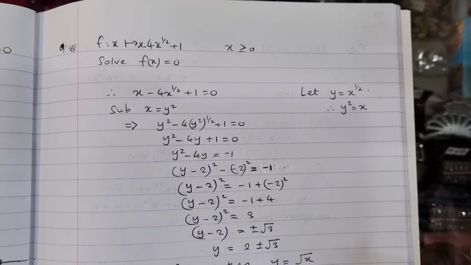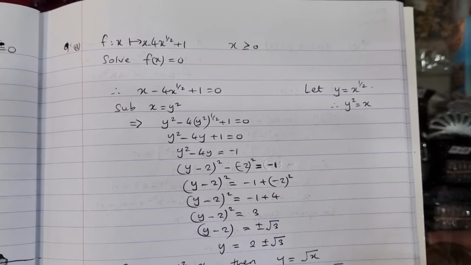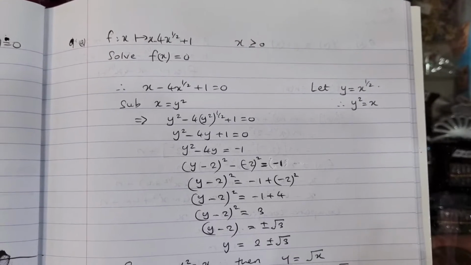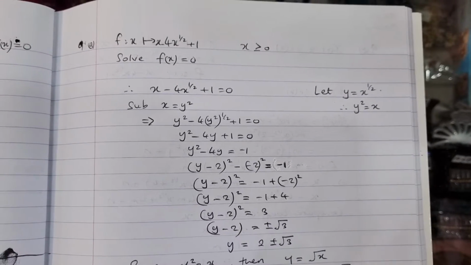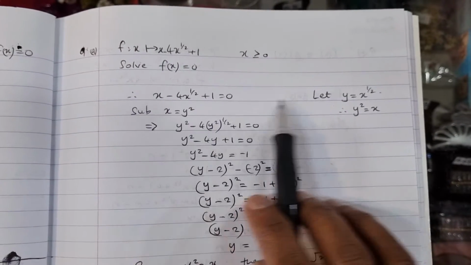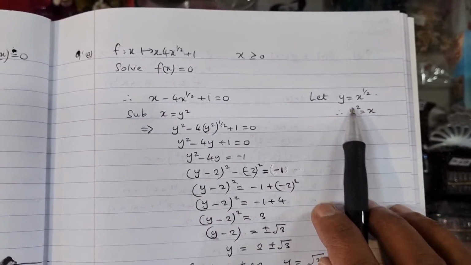Okay, for question 9a, f(x) is equal to x minus 4x to the power of half plus 1, where x is greater or equal to 0. We need to solve f(x) equal to 0. Writing down the equation, we can also substitute x to the power of half for y, and then x is equal to y squared.